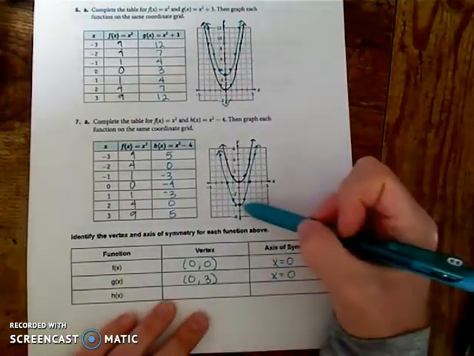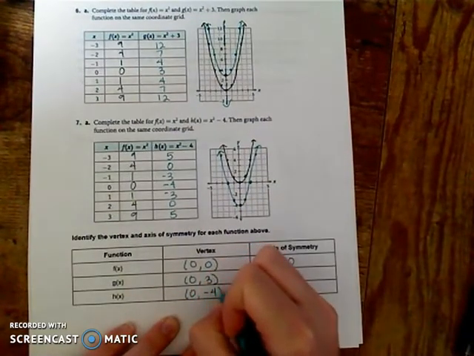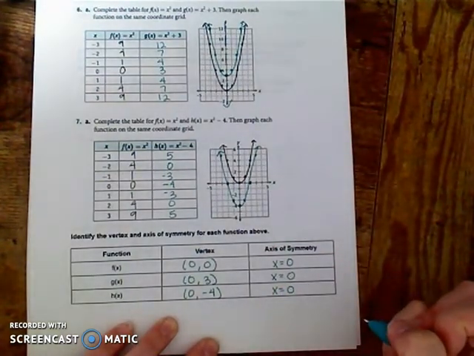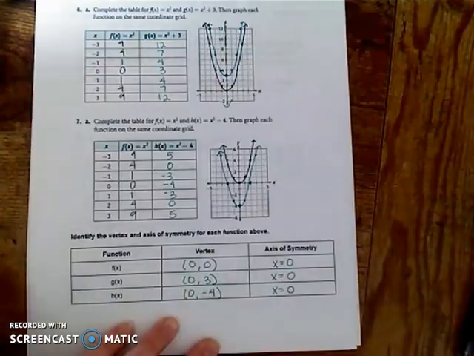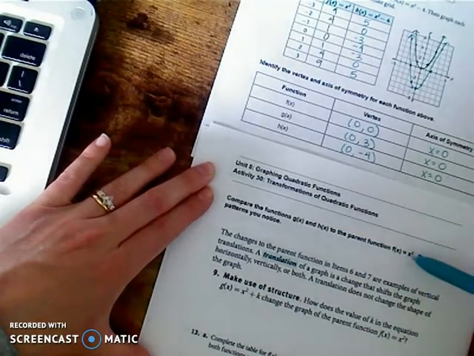Now let's look at h of x. Well, this new vertex is (0, -4). And once again, the axis of symmetry is x equals 0. Now let's compare g of x and h of x to the parent function, f of x equals x squared.